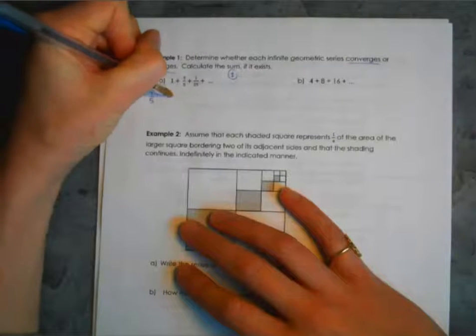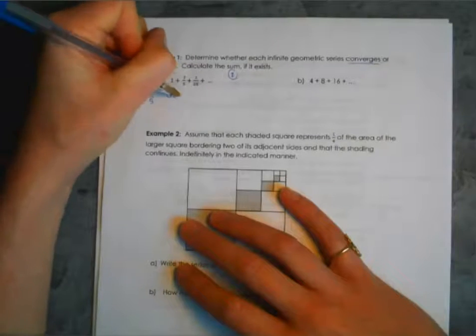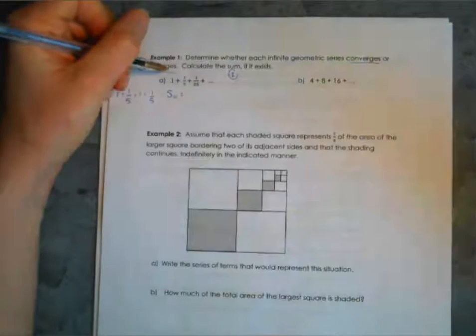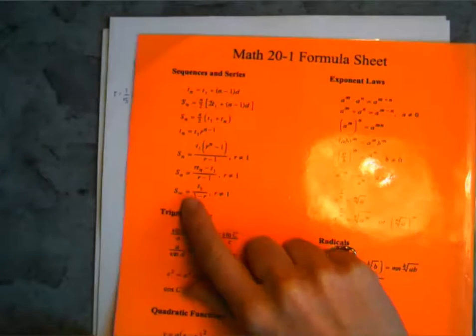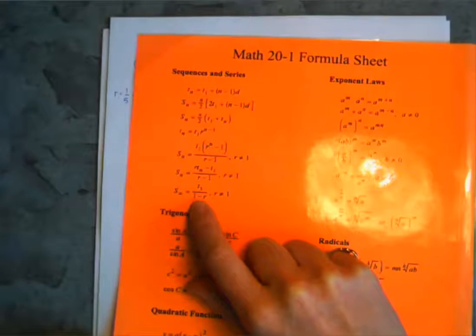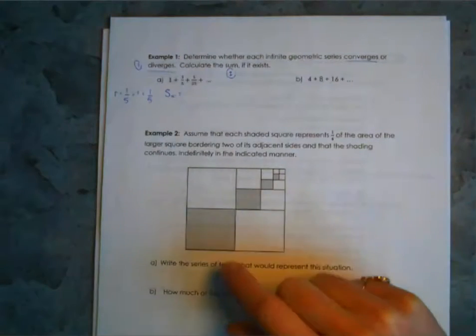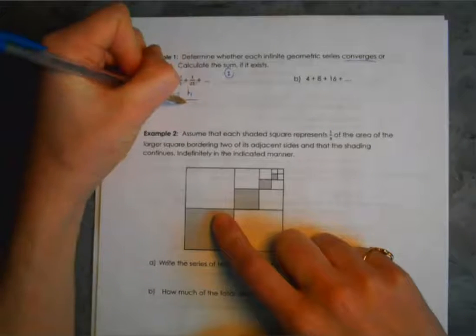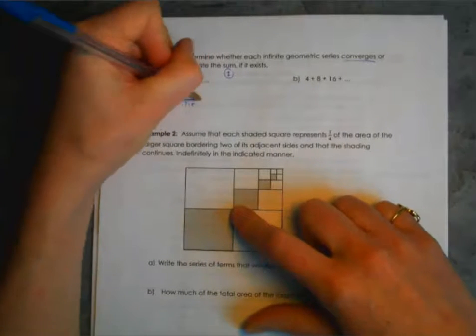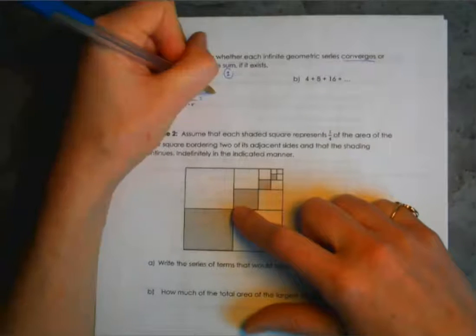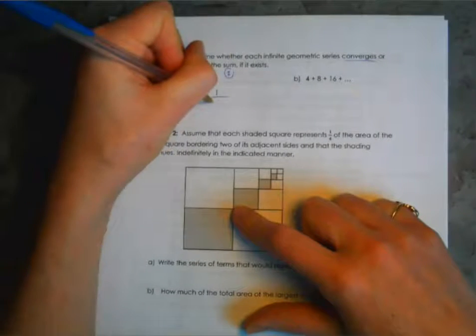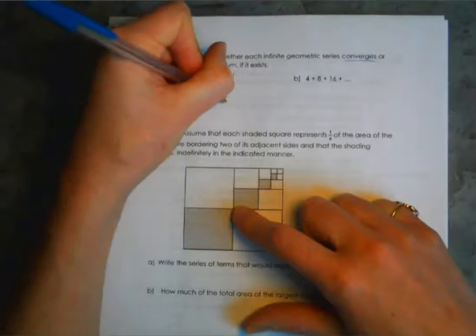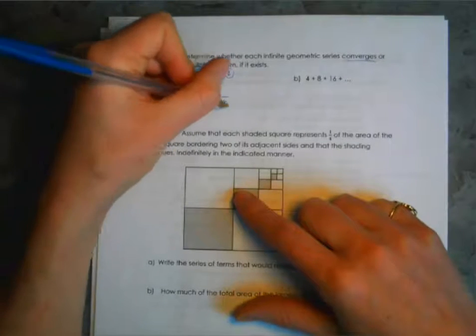So we can say the sum of this infinite series is going to be, let me just grab our formula sheet here. So sum for an infinite series is going to be t1 divided by 1 minus r. Okay, and so if we plug in our values here, t1 is 1, and then we're going to have 1 minus 1/5 on the bottom, okay, which is that 0.2.